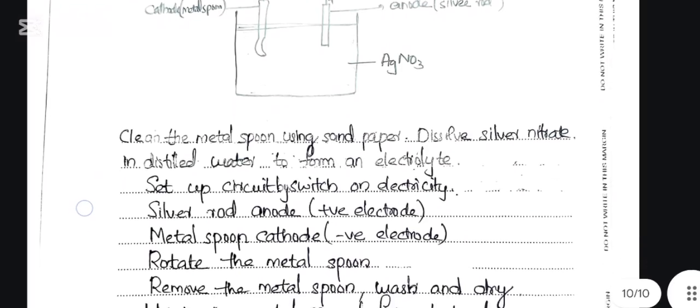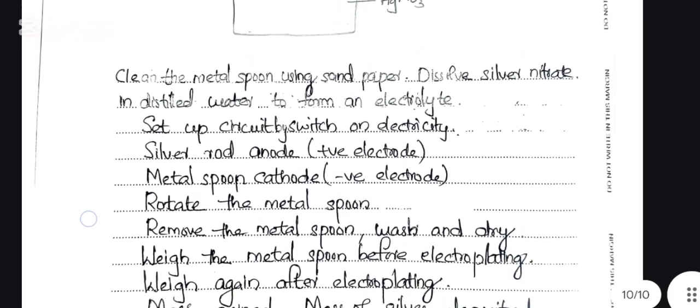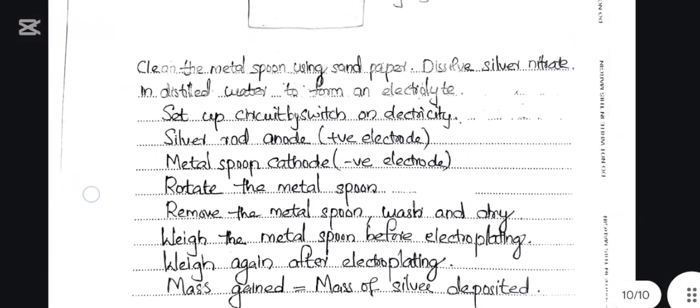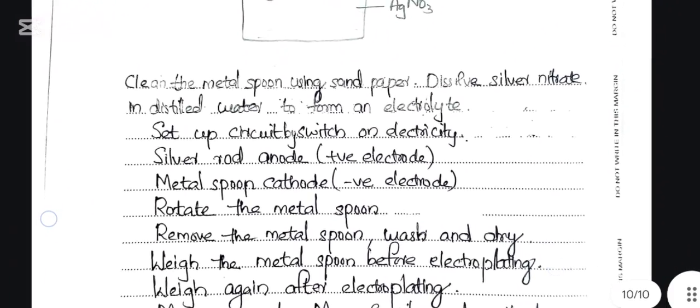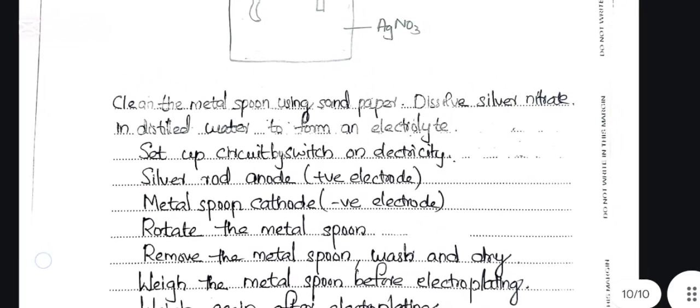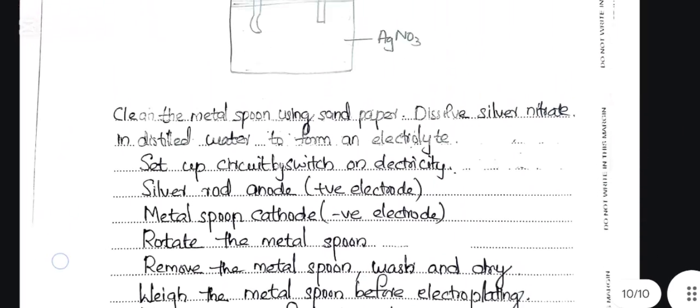So clean the metal spoon using sandpaper. You must clean it, then you measure its mass. I think I've written it later. You measure its mass after cleaning with the sandpaper using a top pan balance. Then you dissolve silver nitrate. You basically add distilled water to it and dissolve, in distilled water, to form an electrolyte.